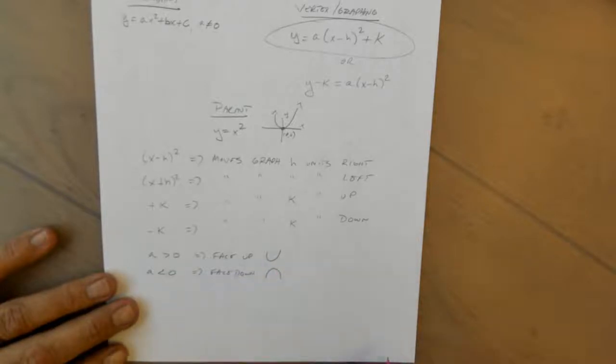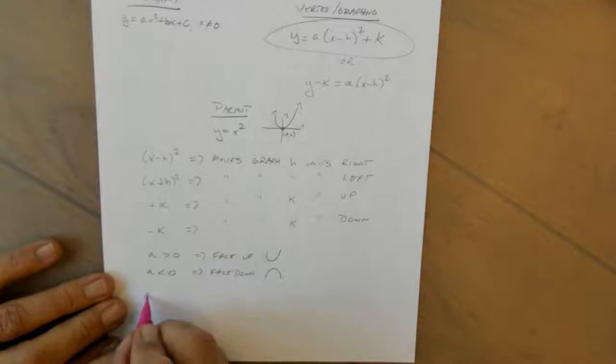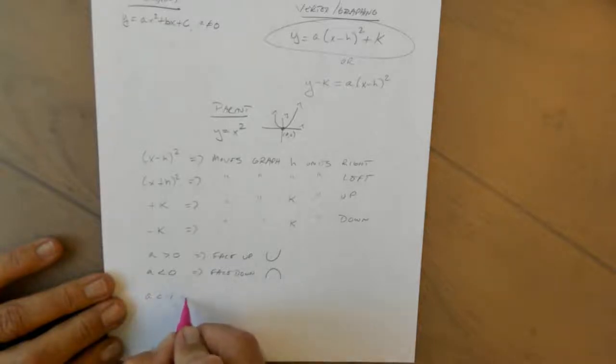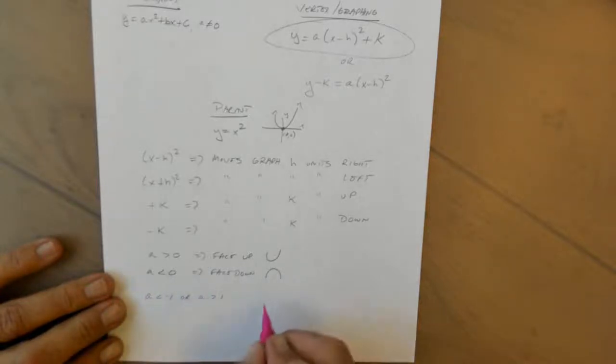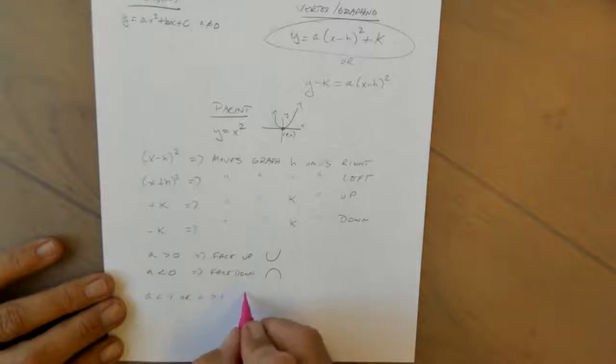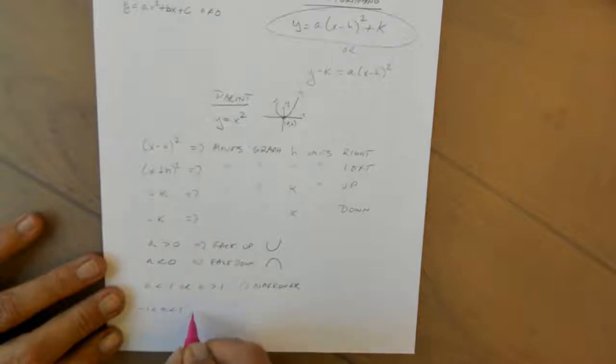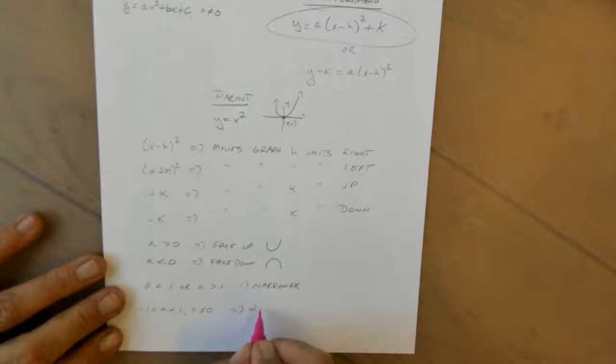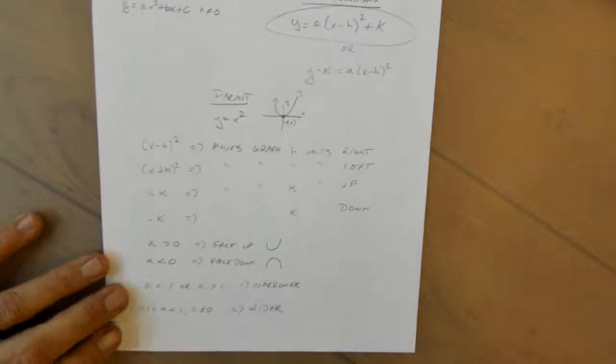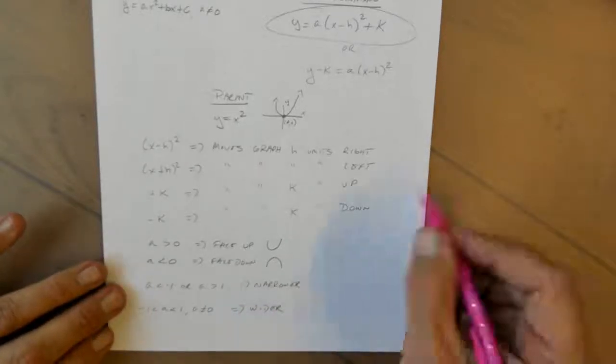If a is less than -1 or greater than 1, then the graph is narrower. And if a is between -1 and 1, and again not equal to 0, then the graph is wider. So there's a little overview.